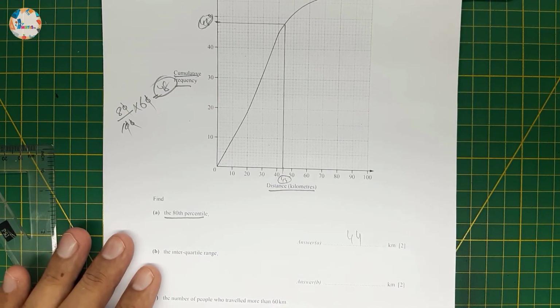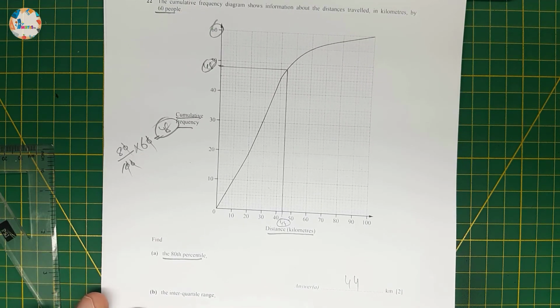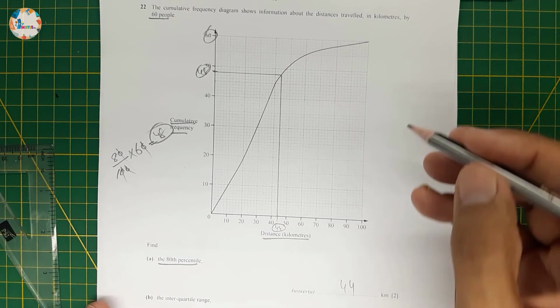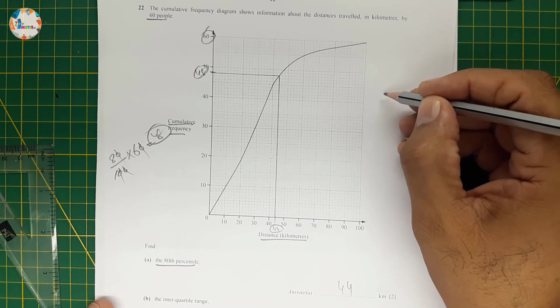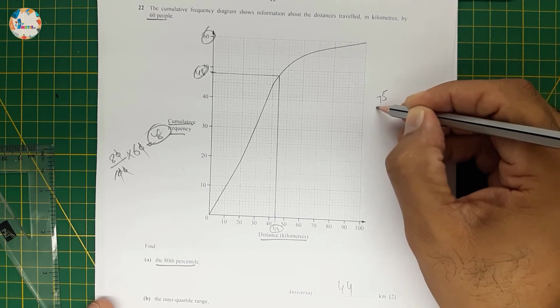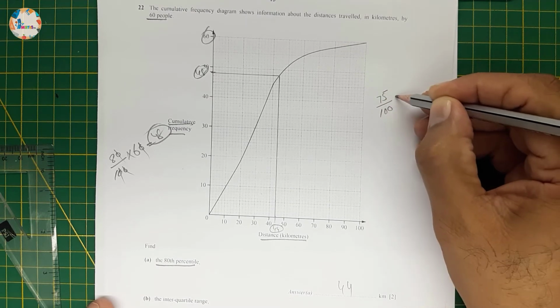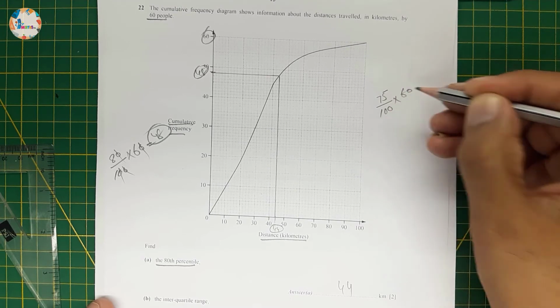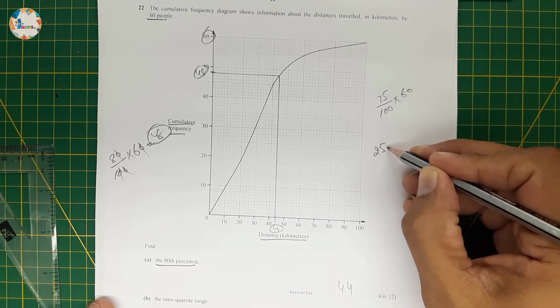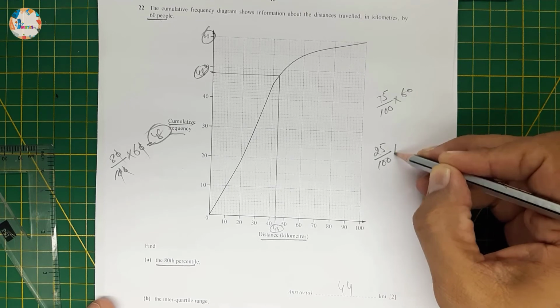To find the interquartile range, we find the upper quartile and the lower quartile. For the upper quartile we calculate the 75th percentile, so 75% of 60, and the lower quartile will be 25% of 60.